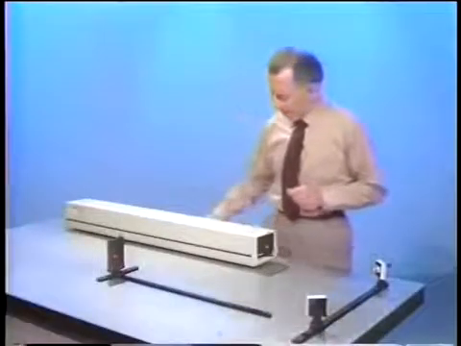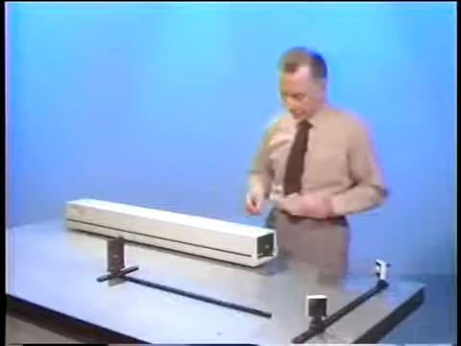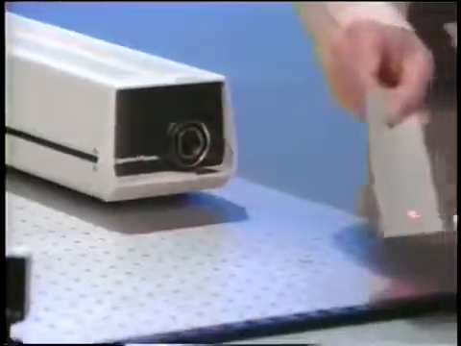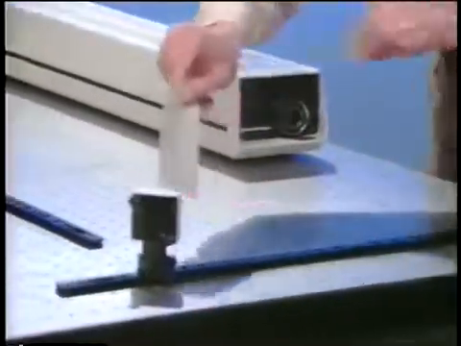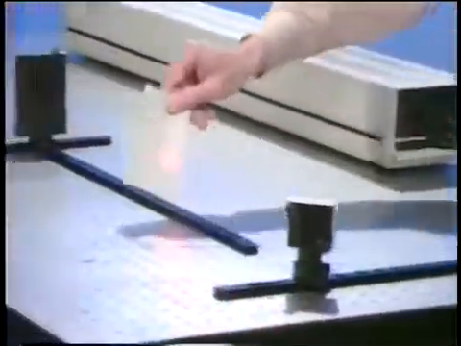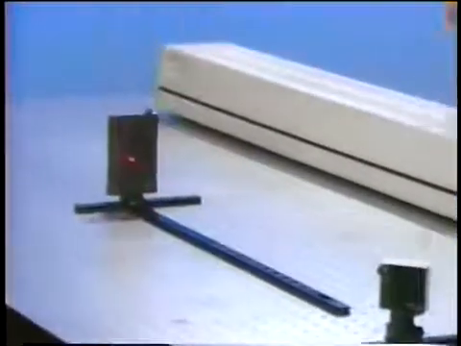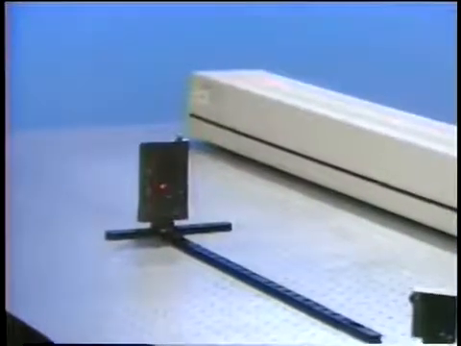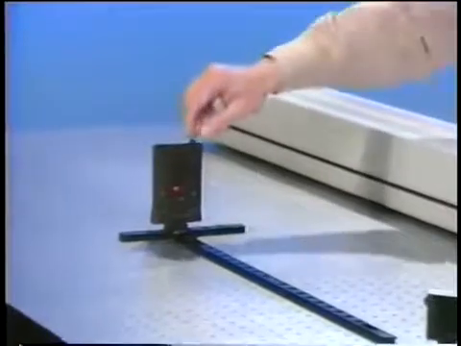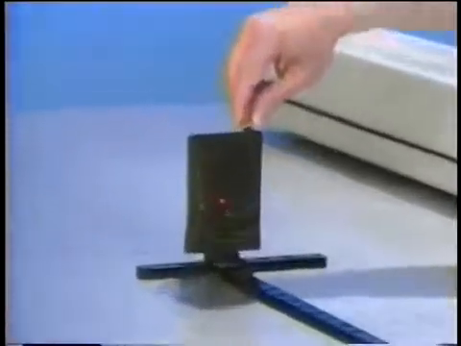The setup is over here. We have a helium-neon laser, and here is the beam from the laser. It's reflected by this mirror here, and then reflected again by this mirror here onto the slit. This slit is an adjustable slit. By turning this knob here, I can adjust the slit.